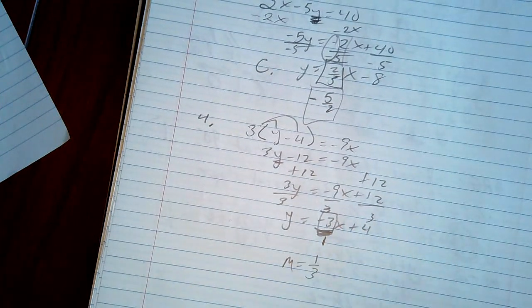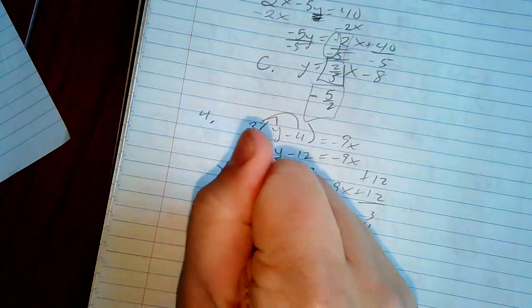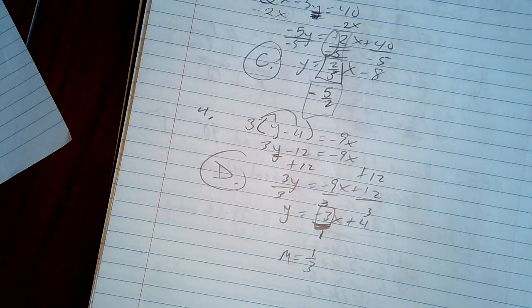So I know that my perpendicular slope will be m equals 1/3, which is D. All right. Any questions, comments? I wish I could ask them live and in person. I miss y'all dearly. Which of the following best describes the lines x equals 2 and y equals 3?